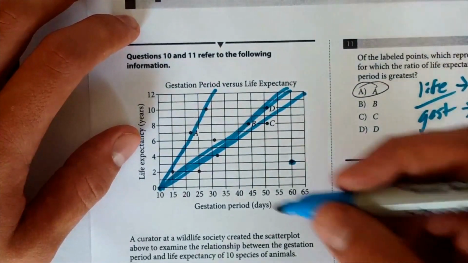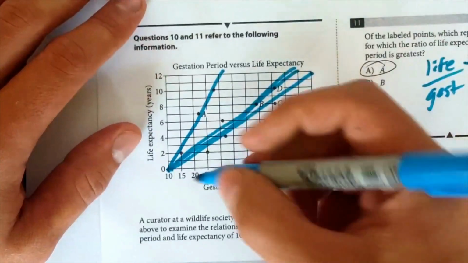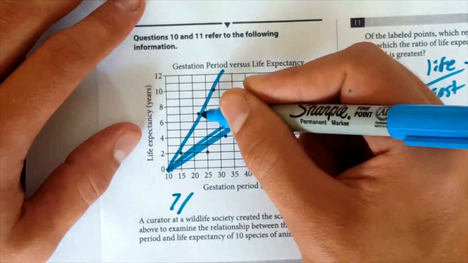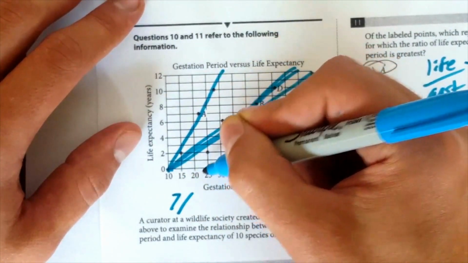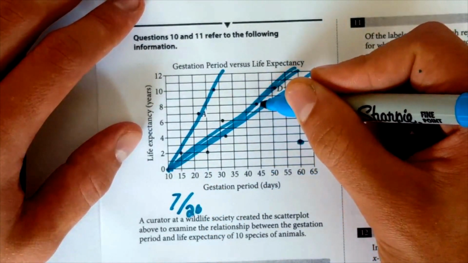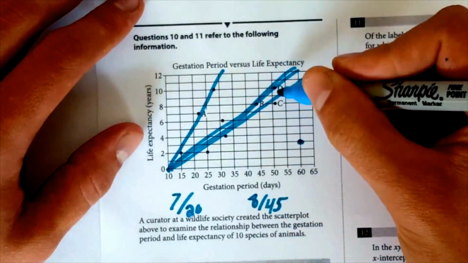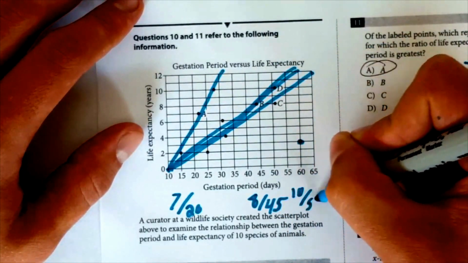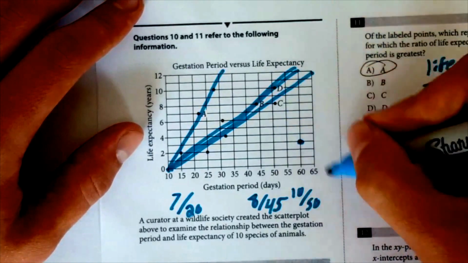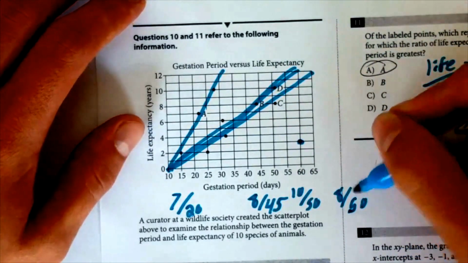You could calculate this rigorously and say, okay, A, that life expectancy would be 7 divided by gestation period, which is about 20, all right, versus, say for example, B, you're going to have 8 divided by 45. D would be about 10 divided by 50. C would be about 8 divided by 50, okay?